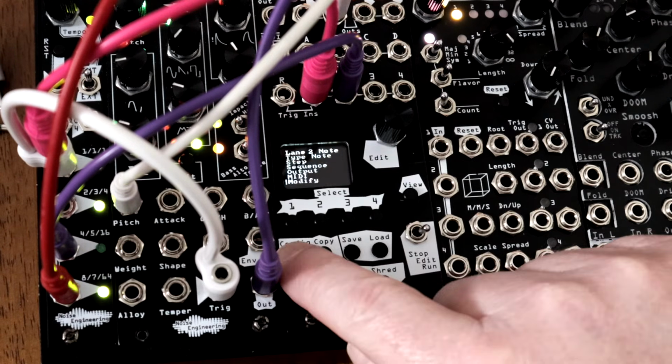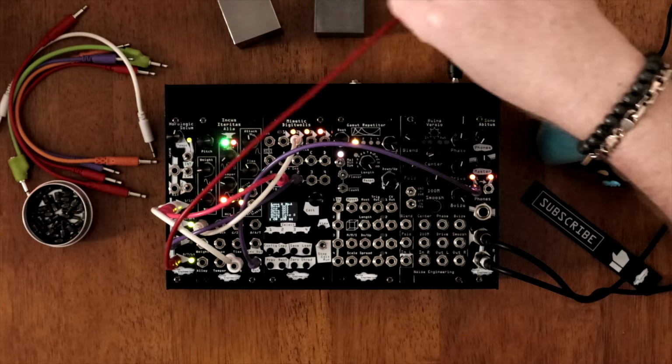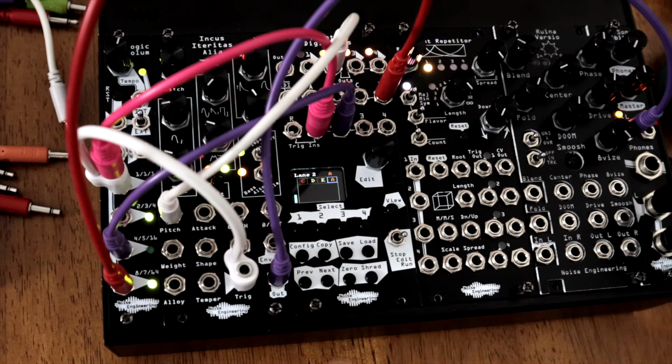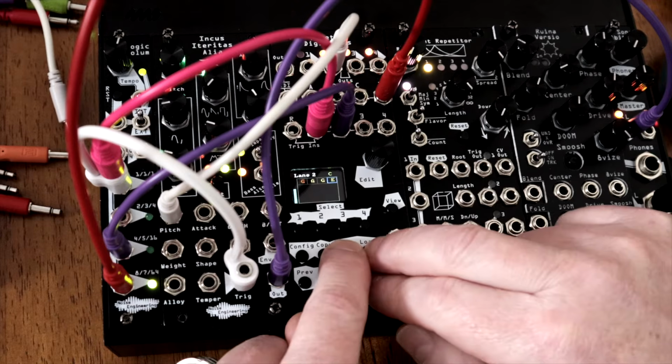Nudge can also be controlled by CV. Use the new shortcut Save plus Shred to nudge the current step, or Save plus Load plus Shred to nudge them all.